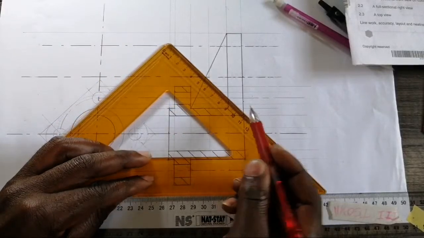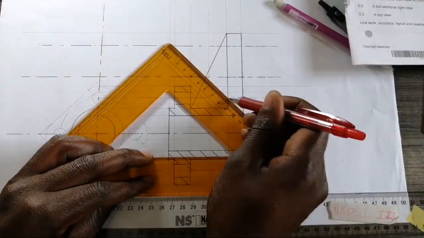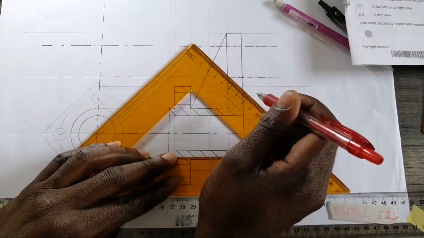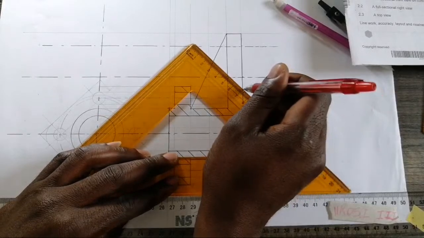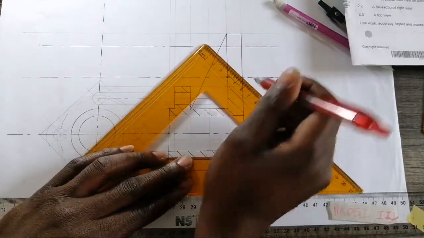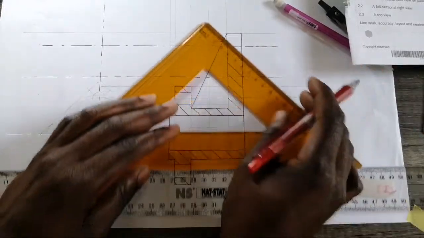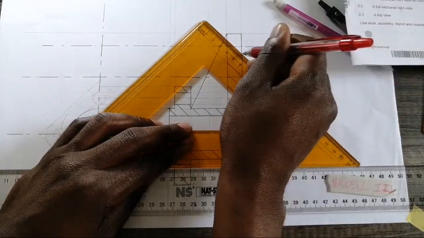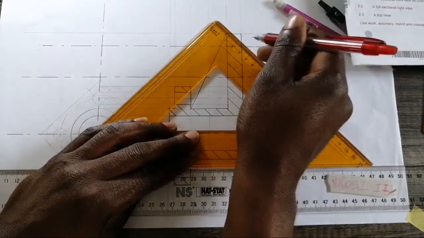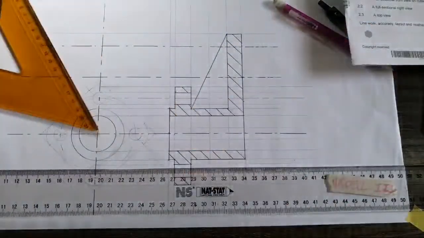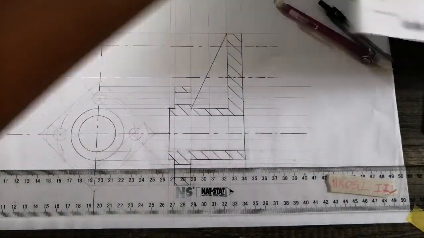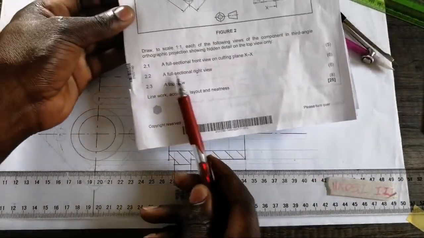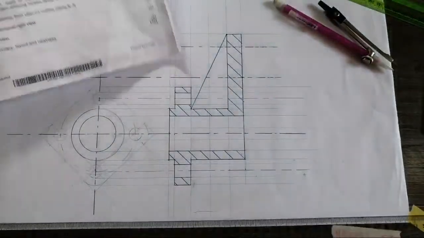You understand? Yes, so that's how we're supposed to get it. This is 2.2, a full sectional right view, like this.